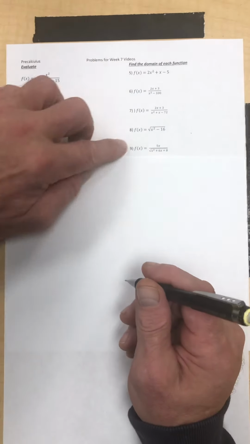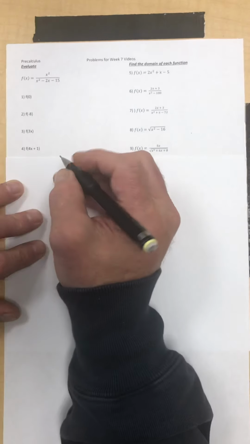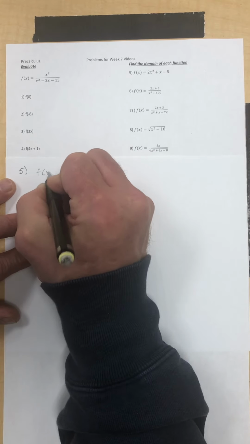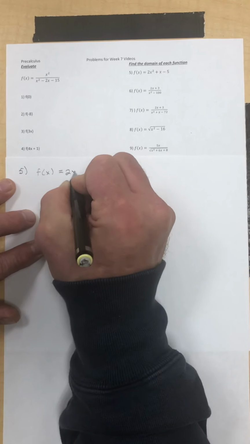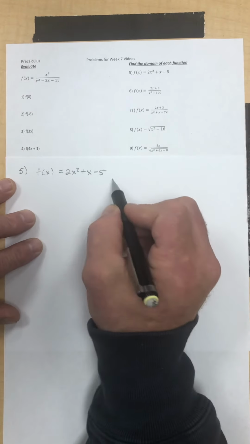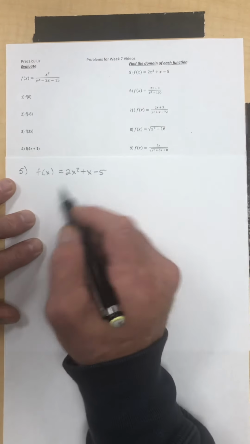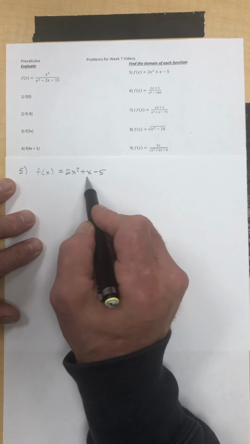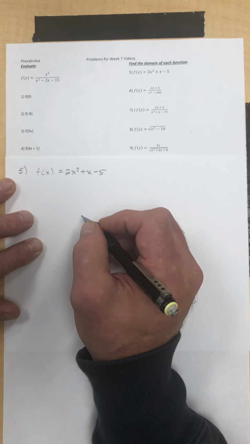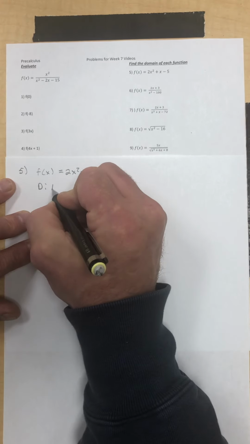All right, guys, we'll be working down this right-hand column, and it wants me to find the domain of each function. On number 5, all we have is a polynomial function, 2x squared plus x minus 5. Notice it's not like we have a rational function where you have a fraction like in 6 and 7. You just have a polynomial function. So understand that I could put any number at all in there for x, and it'll spit out a y value for me. So the domain right here is all reals.